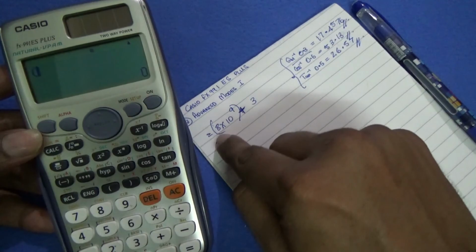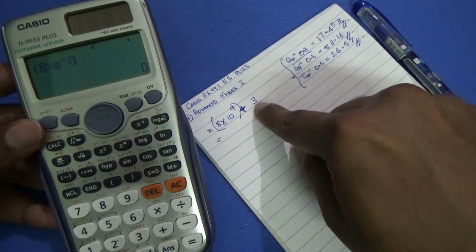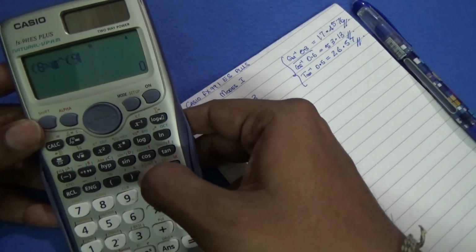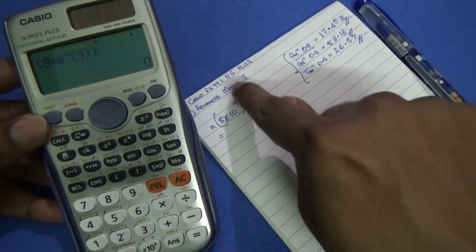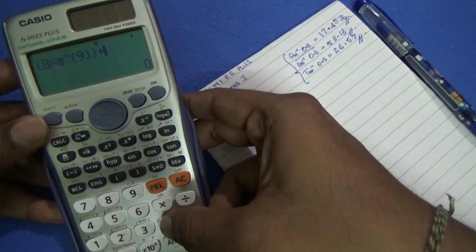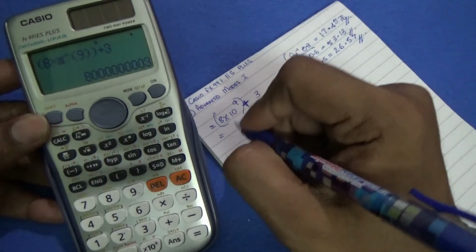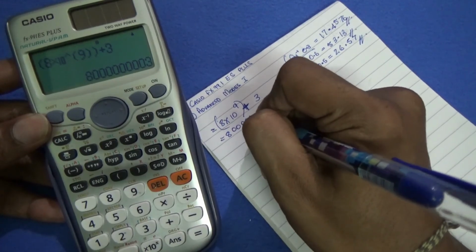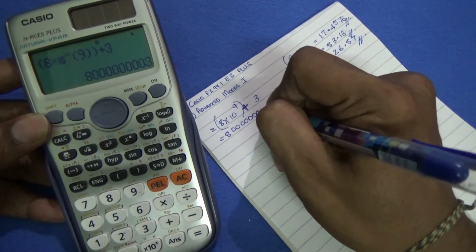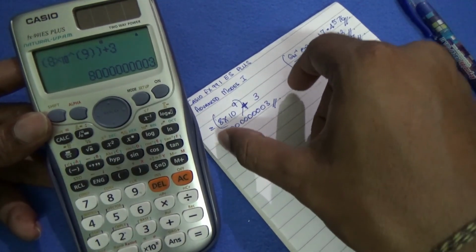I open bracket 8 into 10 to the power of 9, close the bracket of this 9, and then again close this major bracket, plus 3. So I get the value as 8000000003. So this is how I can find out the value of this problem.